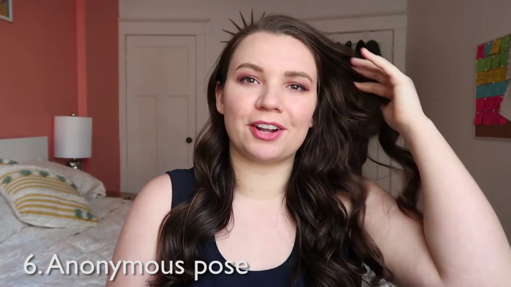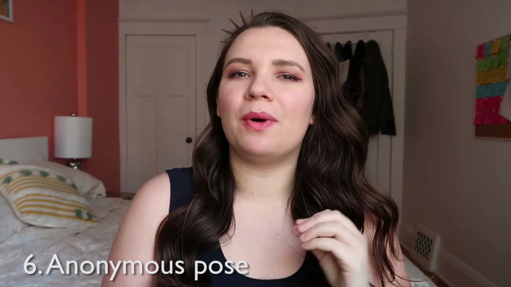Okay, the last pose slash shot idea that I have for you guys is kind of an odd one, but I love this when I see other people do it and when I get to do this for clients, but I call it the anonymous pose. What I mean by the anonymous pose is you don't want every photo to be straight on of someone's face or them looking and smiling at the camera. I love it when there's a person in the photo, but you can't always tell who they are or what they're doing.